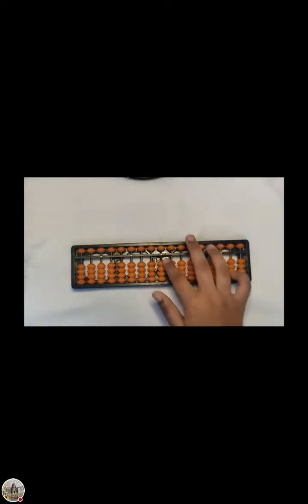If we take another question, 6 minus 5 plus 2. So 6, then minus 5, then plus 2. So our answer is 3. This is how you do simple addition.